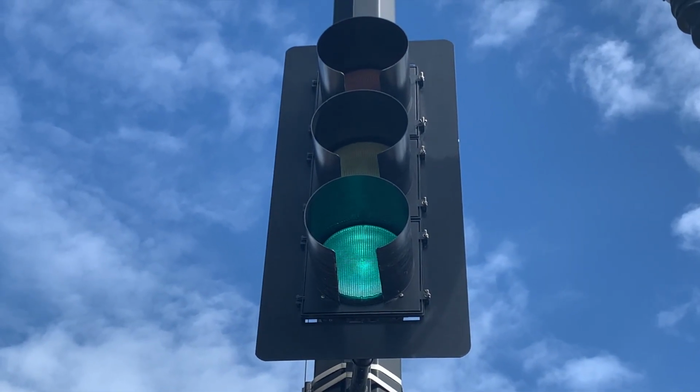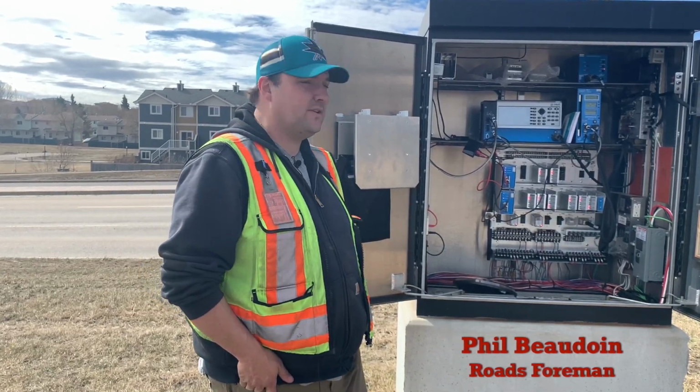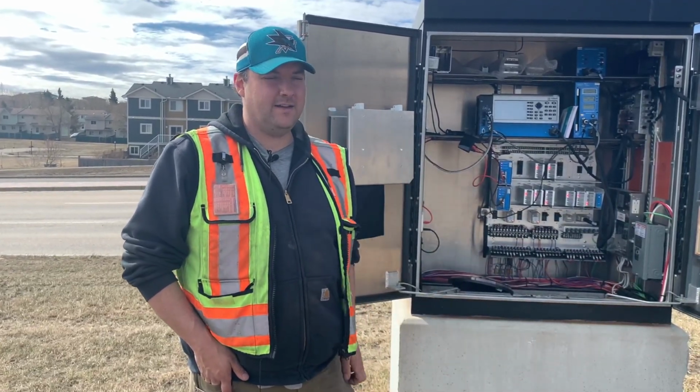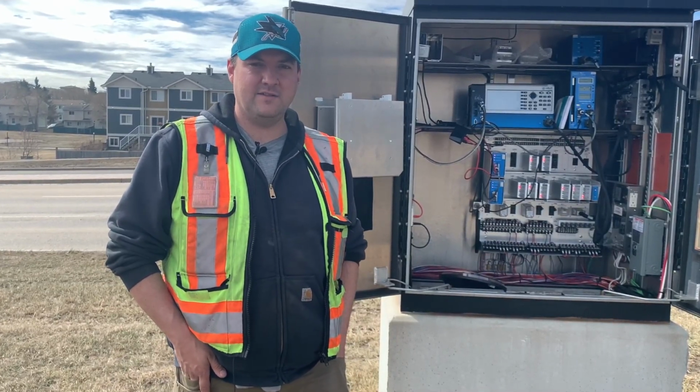My name's Phil. I'm the roads foreman with the City of Coal Lake. It's National Public Works Week, and I'm here on Highway 28 by Circle K, looking at the traffic lights. It's one of my favorite things to talk about during our open houses, so why don't we take a look inside and show you how they work.